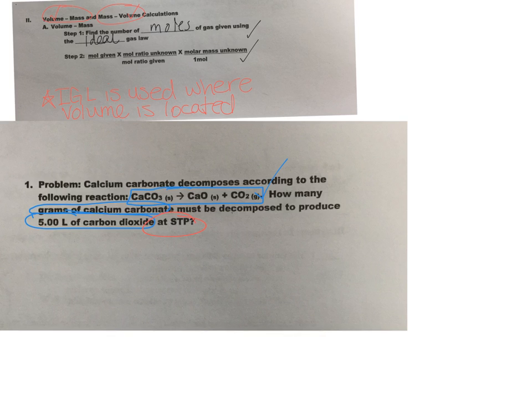All right, so let's go ahead and write what kind of problem this is. What are we going from and to? Well, hold on. We're going from 5 liters. So what is that? Volume. Good. So we have volume of CO2, and we're going to grams or mass.